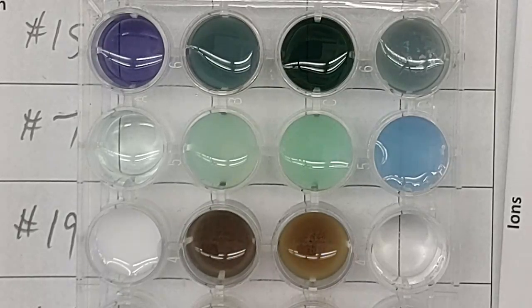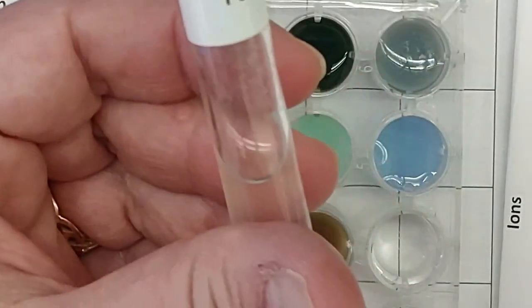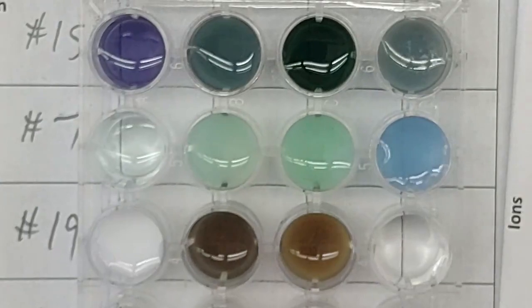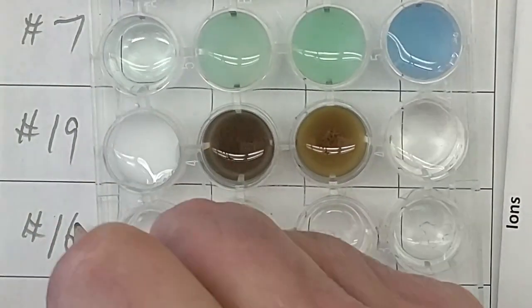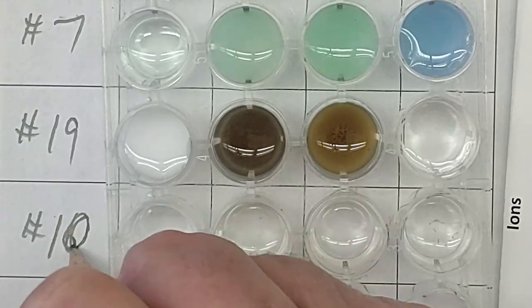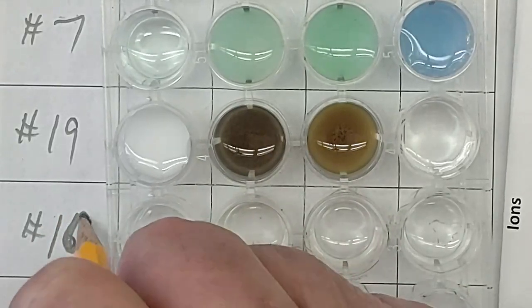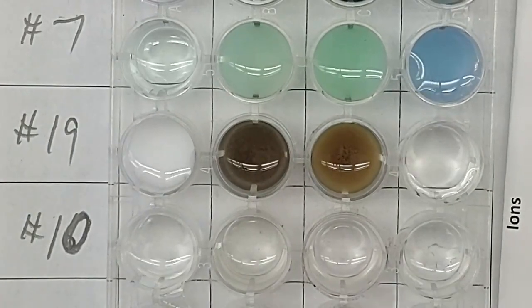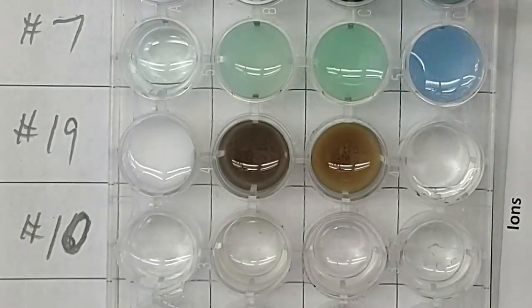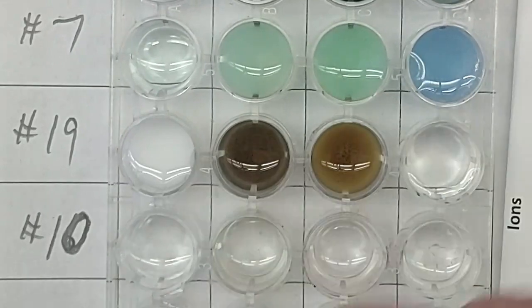No, we're going to do number 10 instead. Number 10 will be our last one. Number 10. Another clear and colorless liquid.